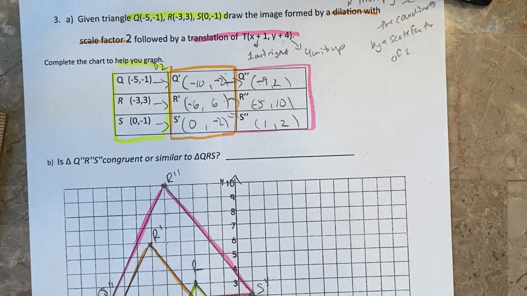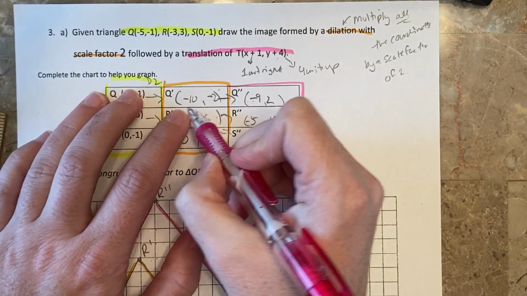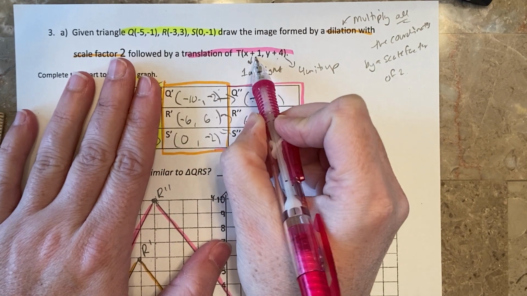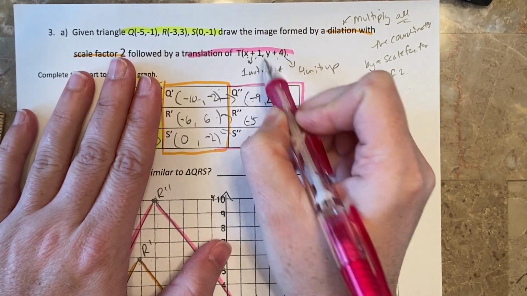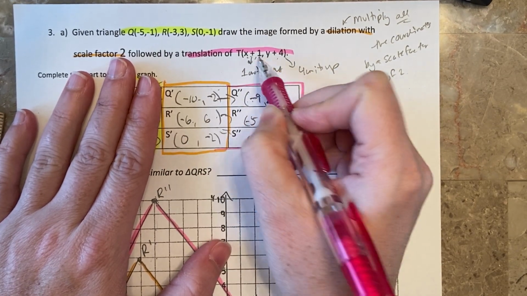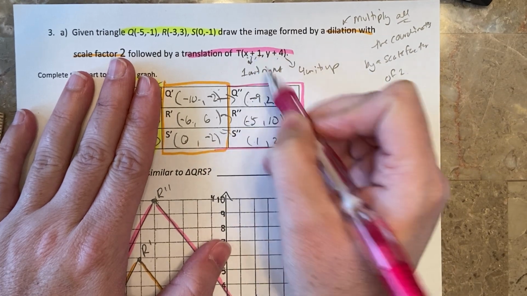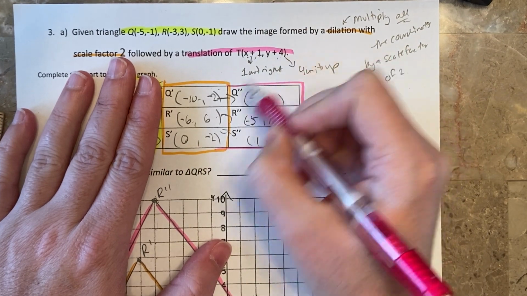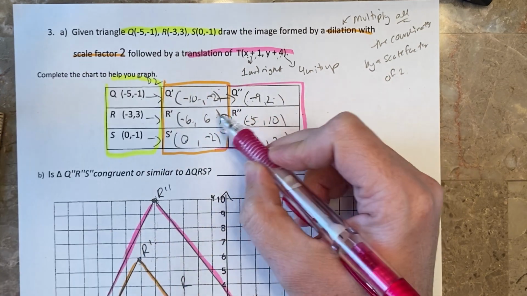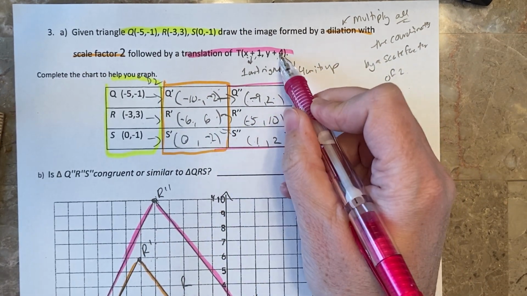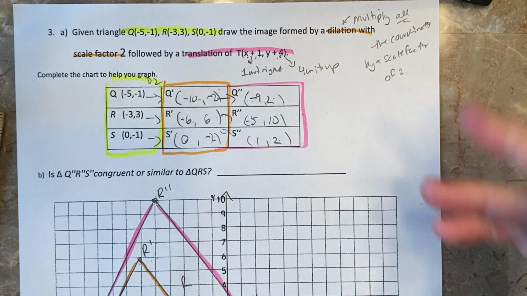So I said there was another way to get these numbers, and that's by just doing the math. So -10, you take these X values and plug it in here. -10 plus 1 is -9. -6 plus 1 is -5. 0 plus 1 is 1. And then add 4 here. So -2 plus 4 is 2. 6 plus 4 is 10. -2 plus 4 is 2.